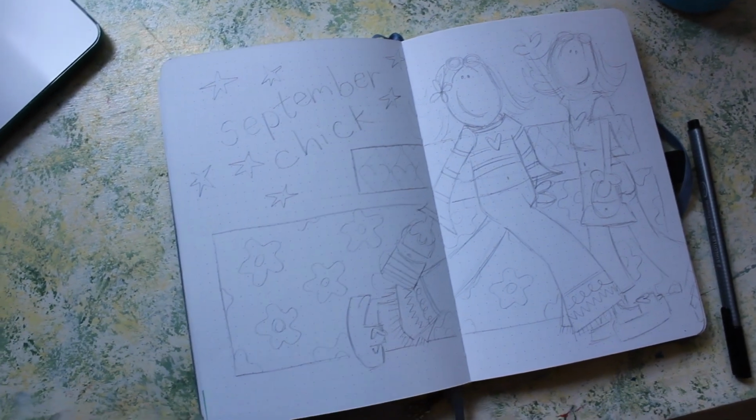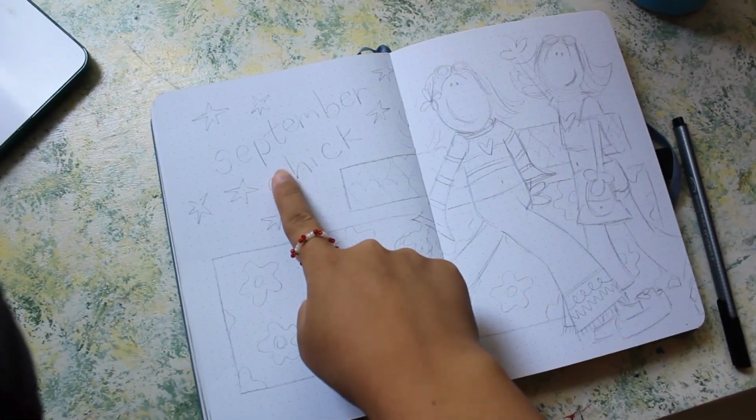I wanted the cover page to just be like the original cute, recognizable, iconic groovy chick girl, and I ended up drawing 2 of them, but they're really cute and I'll show you that. So here is my sketch for the cover page. Of course I had to do a pun. I mean, it's not really a pun, I just substituted some of the words, so I'm gonna write September chick.